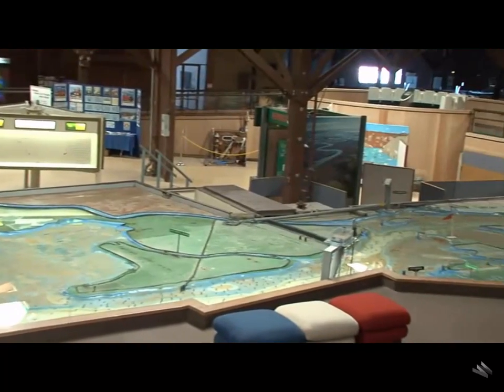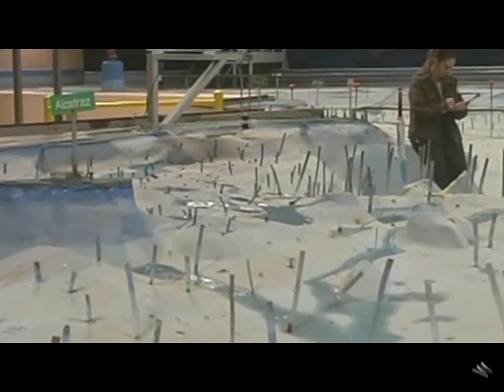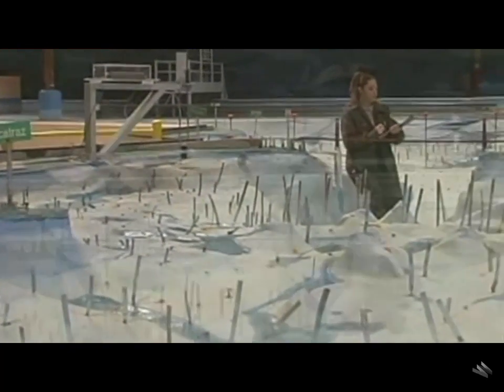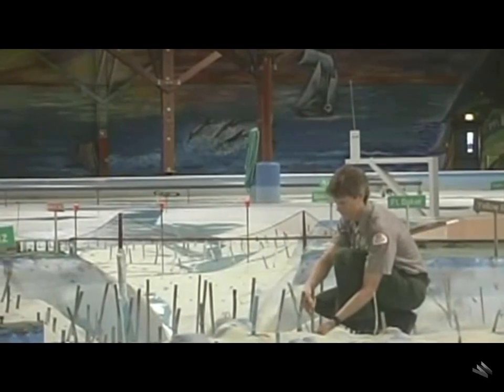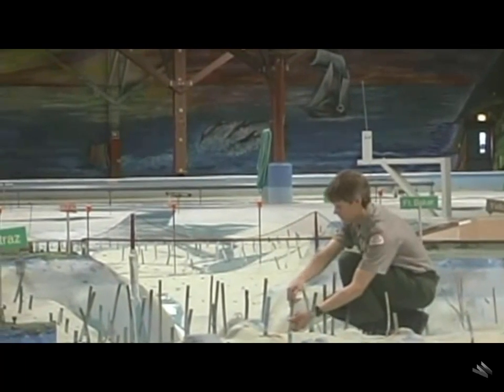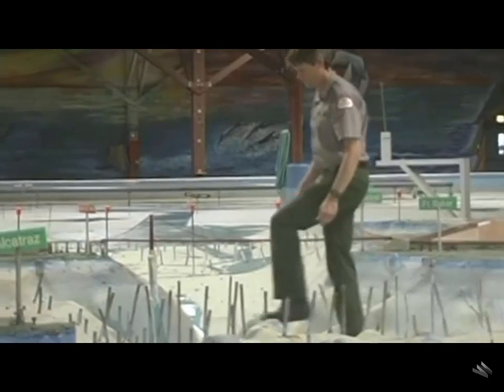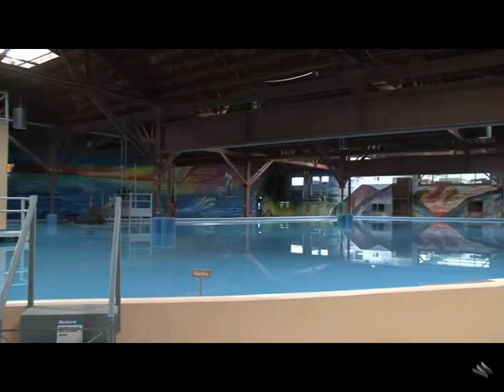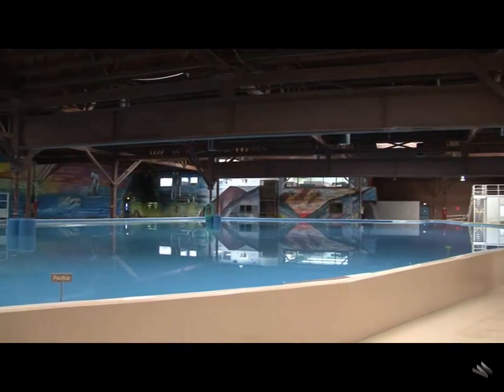The Pacific Ocean is built all on sand, but the entire rest of the model and the delta are built out of concrete slabs. There's about 286 of them. They're 12-foot squares. They weigh about 7 tons each, and they're all elevated about 30 to 38 inches up off of the floor.